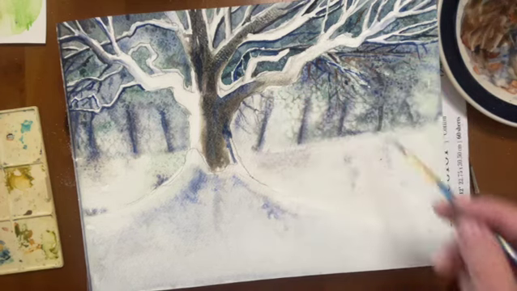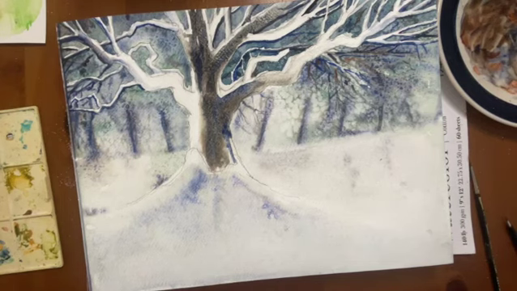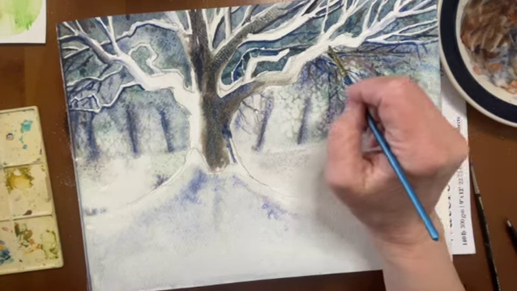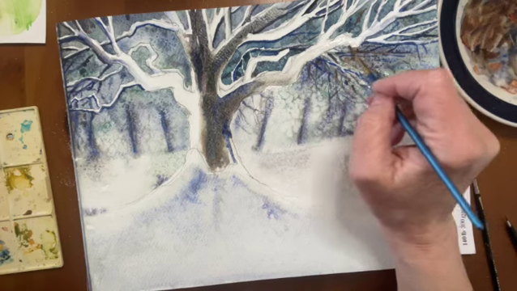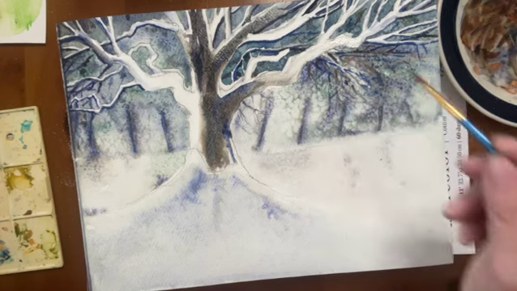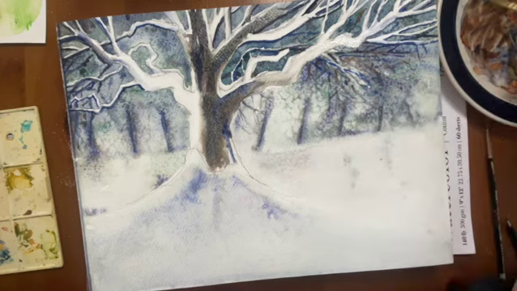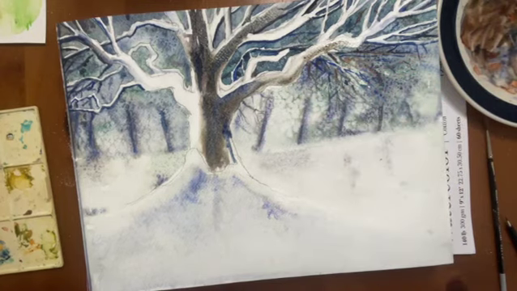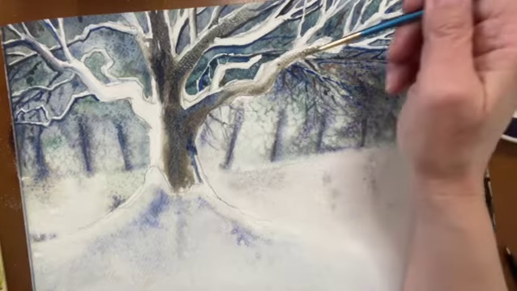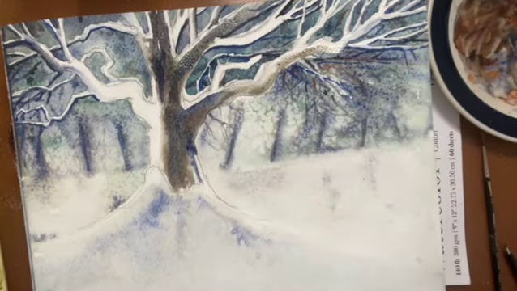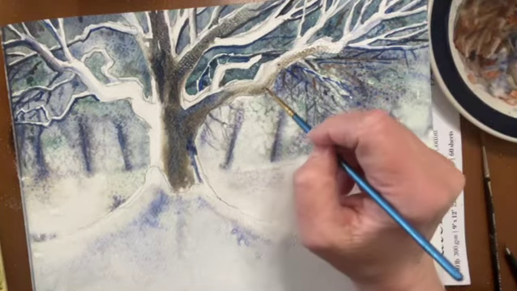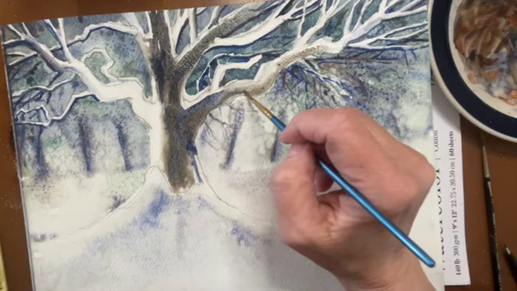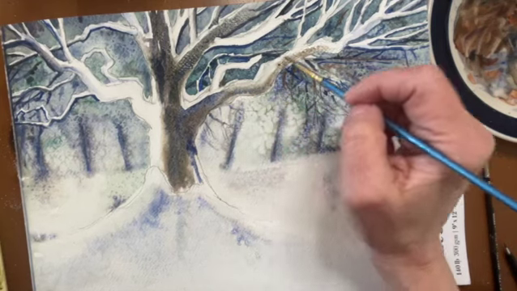Funny, I've done a demonstration with the snow scene in several different classes I've taught, and every time it has such a different look to it. You don't want it to look the same every time. You want it to have that different look, right? That it doesn't look like it's cookie cutter done.